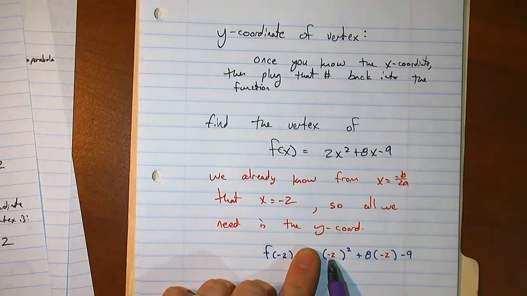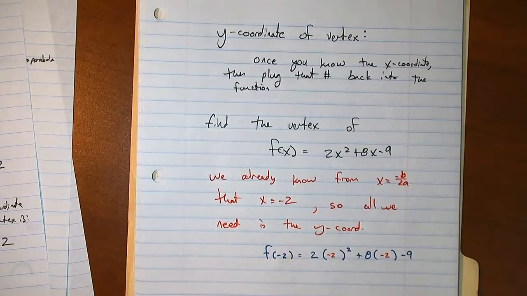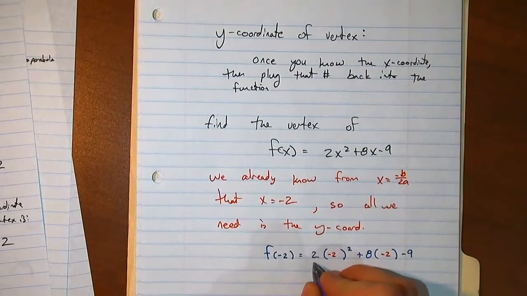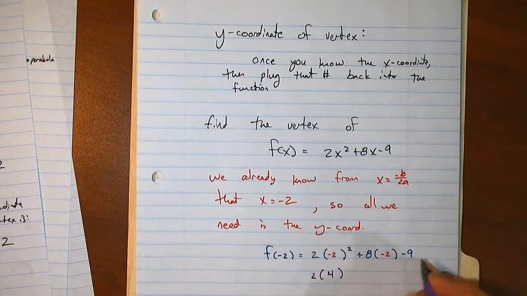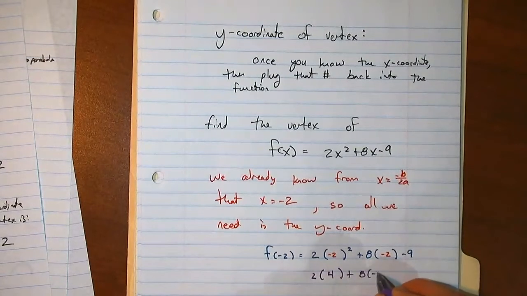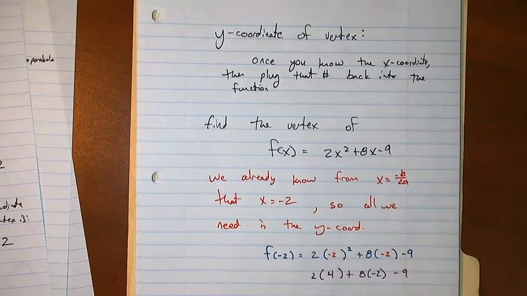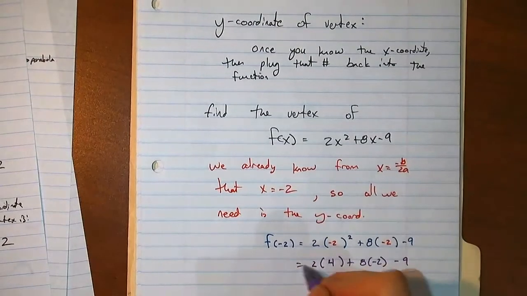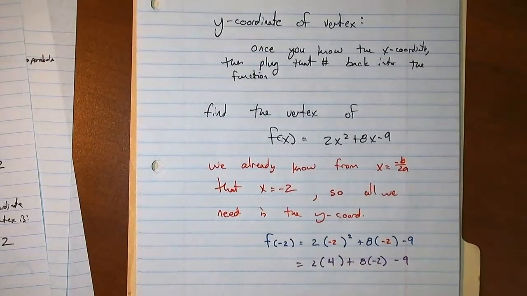A negative times a negative is a positive. 2 times 2 is 4. So a -2 squared becomes a +4. So now I have 2 times +4 plus 8 times -2 minus 9. That takes care of the exponent step.